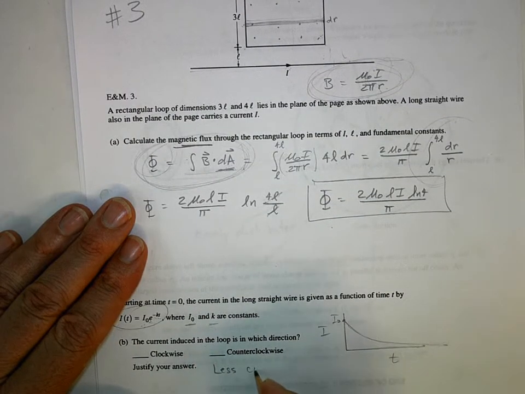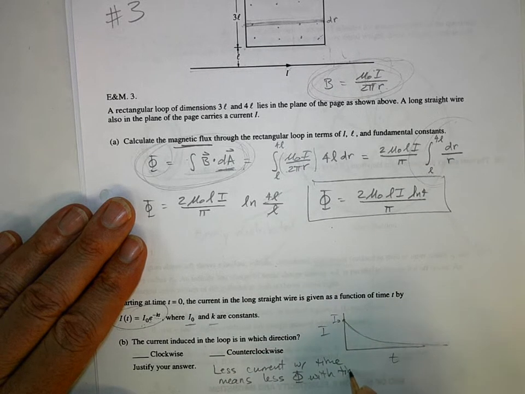Less current with time means less flux with time. Then we're going to use Lenz's law. Dictates, that's a good word to use. Dictates, if I could spell it, dictates.